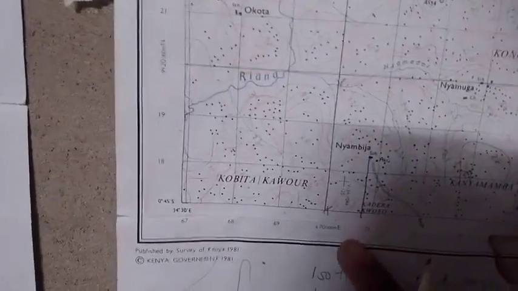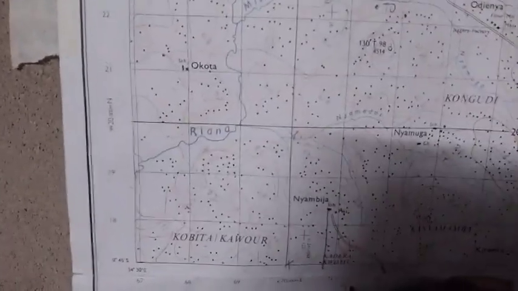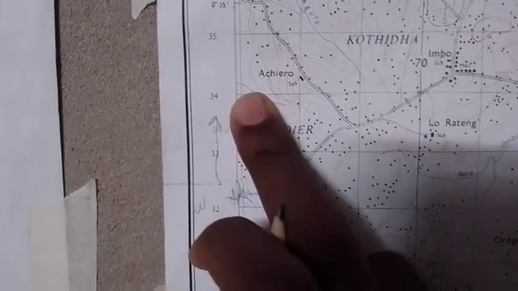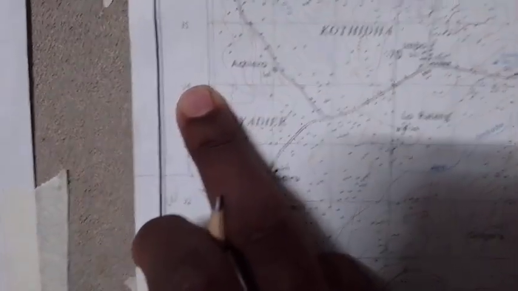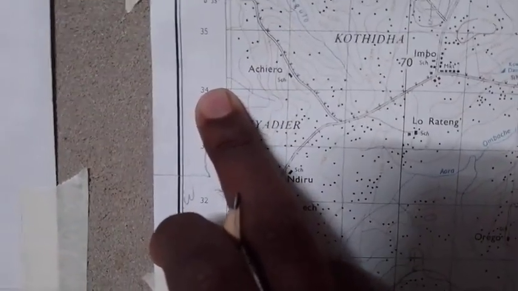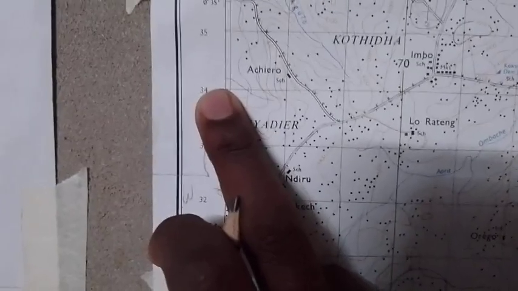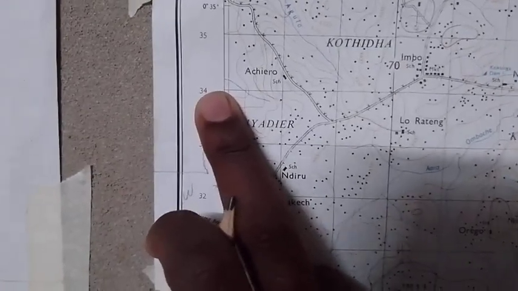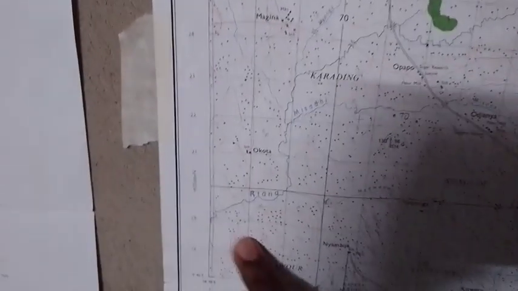It is coming to 71. And then you go and read across there, and you rise up, so you can see it is progressing from here until here.